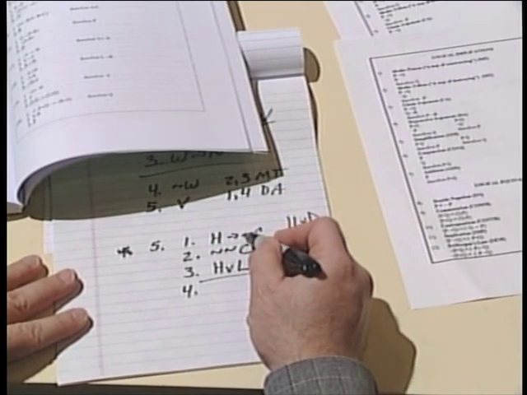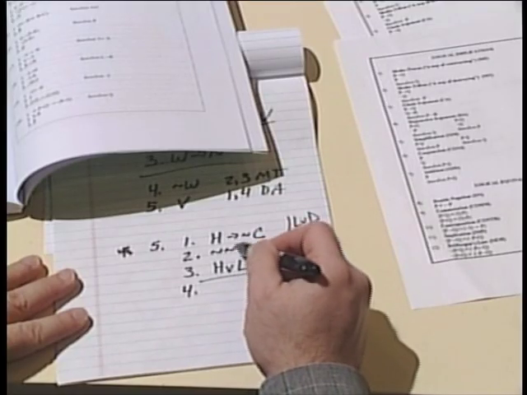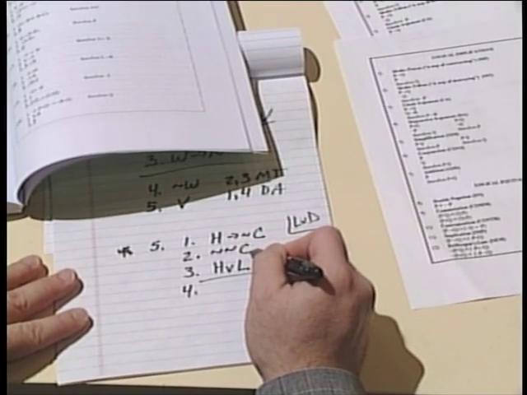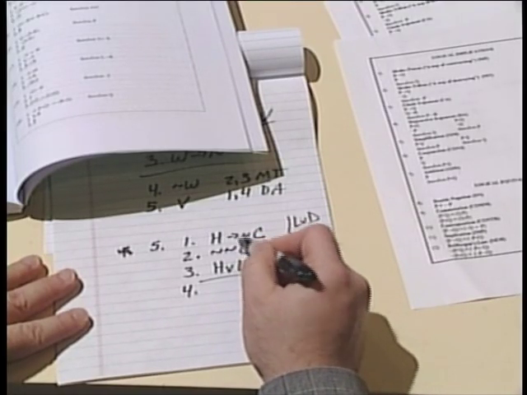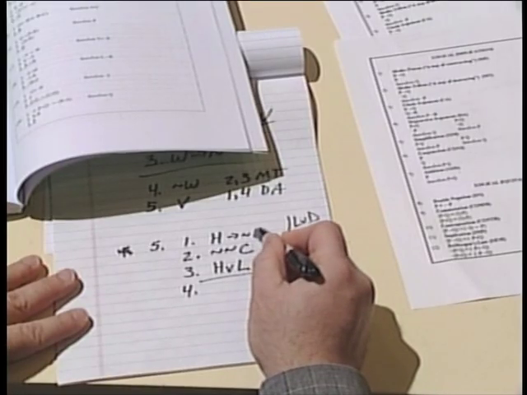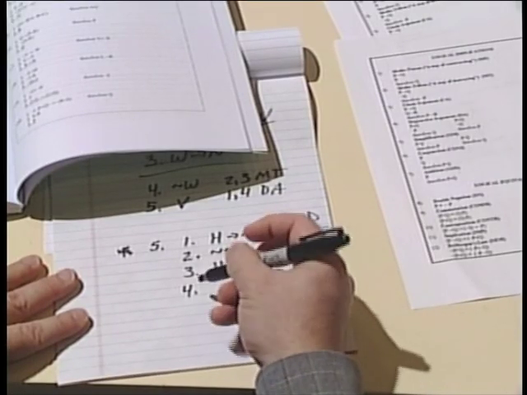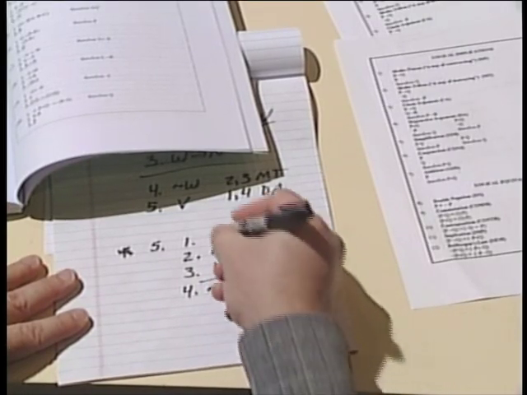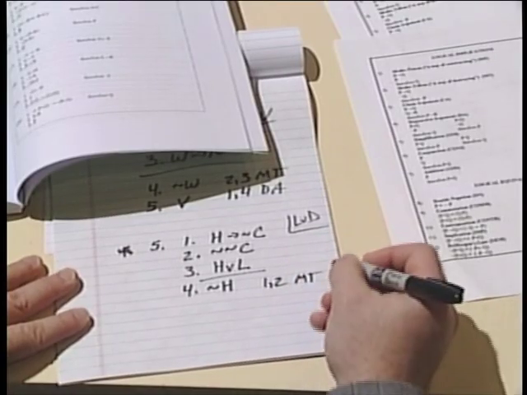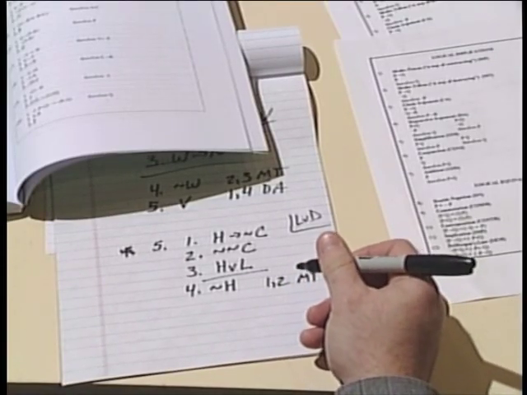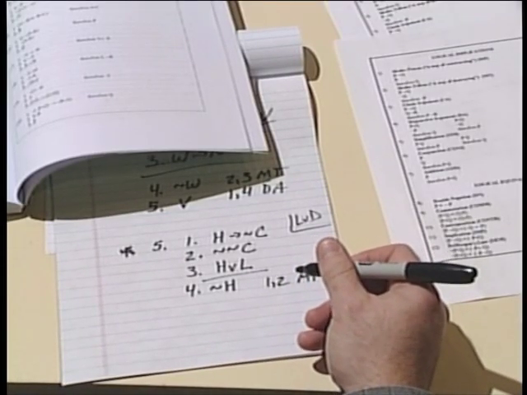H implies not C is false, but it is not the case that C is false, not C. It's an arrow, and I know that the right-hand side is false. So I now know that the left-hand side of that arrow is false by modus tollens. Again, modus ponens, modus tollens, disjunctive argument, you'd be using those a lot.